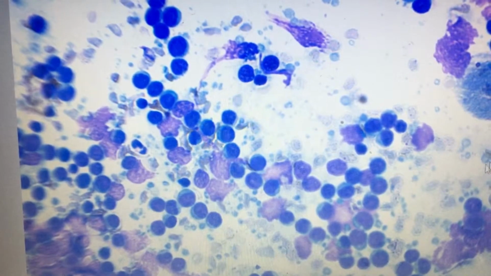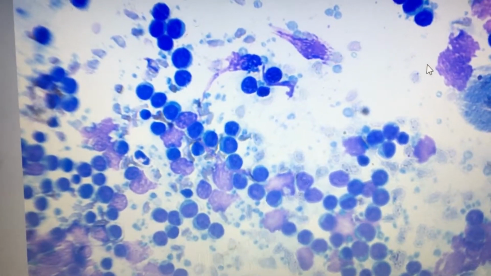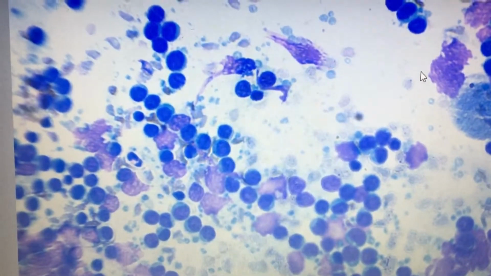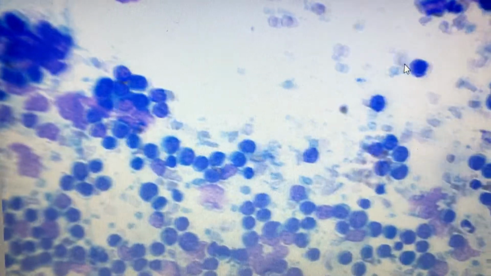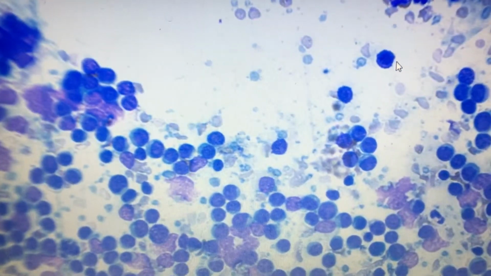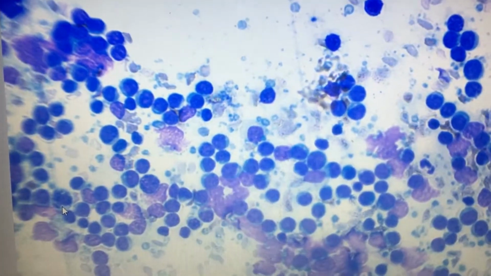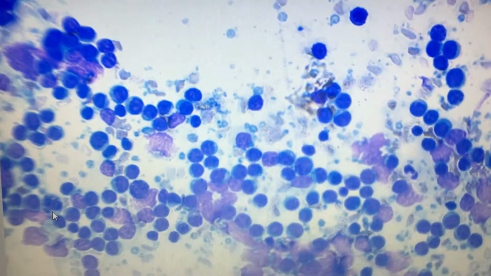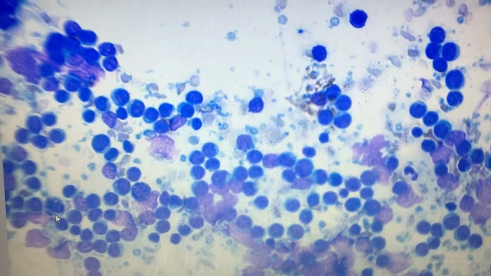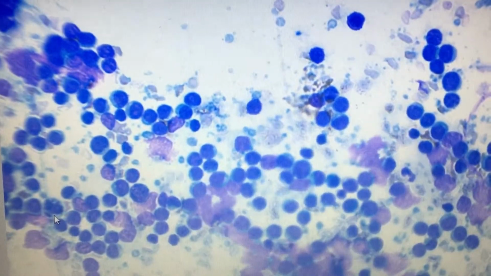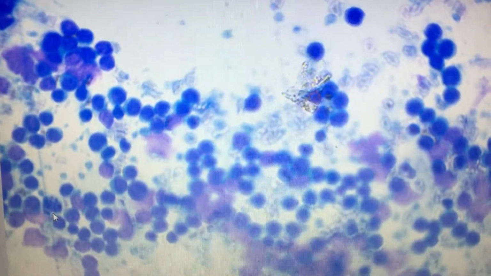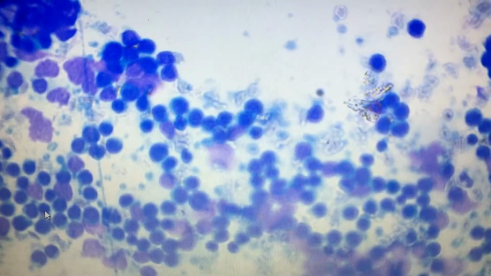There are no mitotic figures here, and so let's move to a different field. Yeah, there is one mitotic figure here. Let me show you.